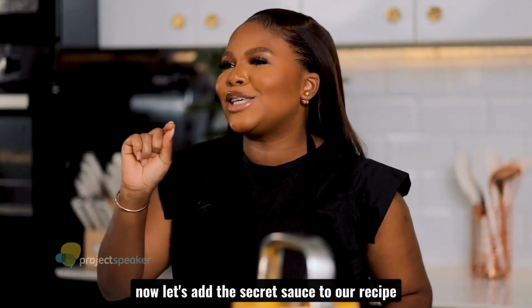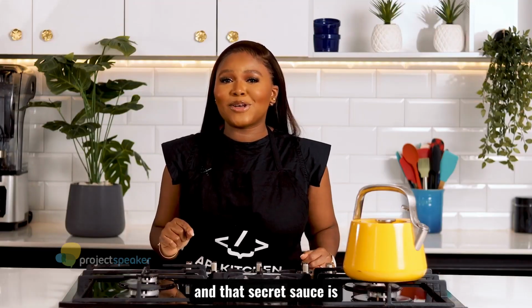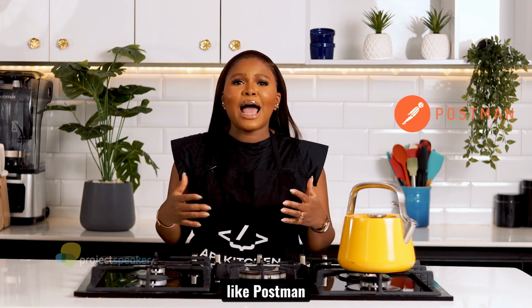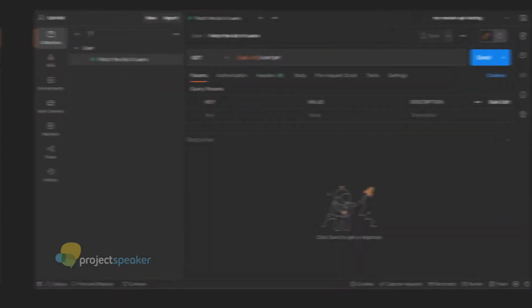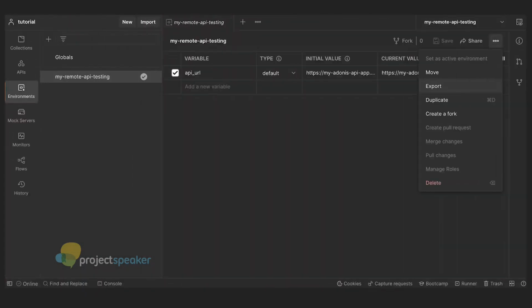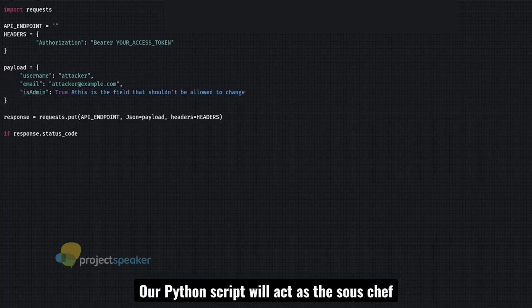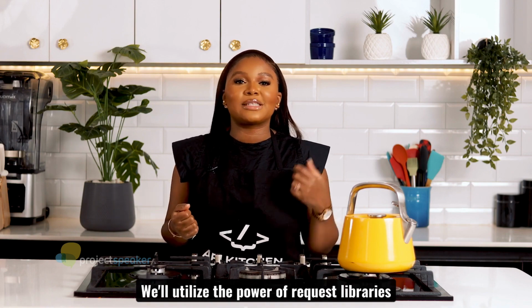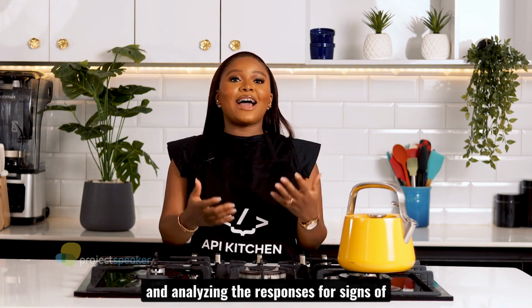Now, let's add the secret sauce to our recipe, and that secret sauce is automated testing. We'll be using industry-leading tools like Postman and the Python requests library to make our process efficient and effective. With Postman, we can create comprehensive collections of API requests. We can also include scenarios and test different user roles and permissions. Our Python script will act as a sous chef, automating the testing process. We'll utilize the power of the requests library to send API requests and analyze the responses for signs of BPLA vulnerabilities.